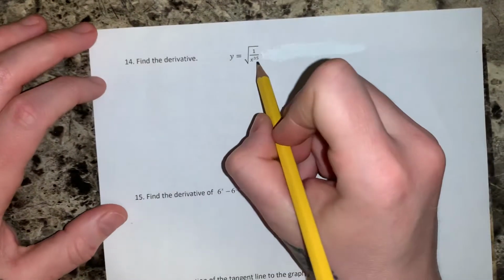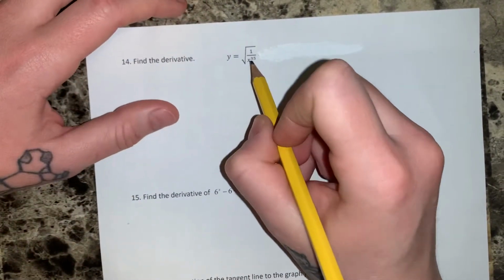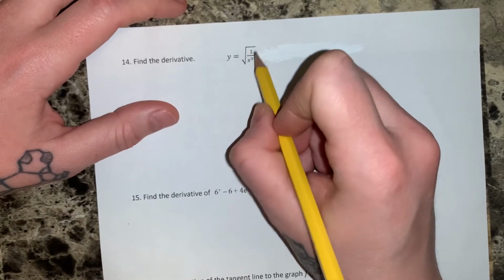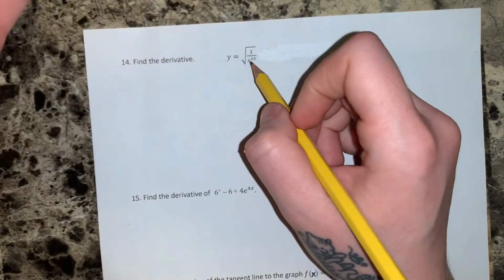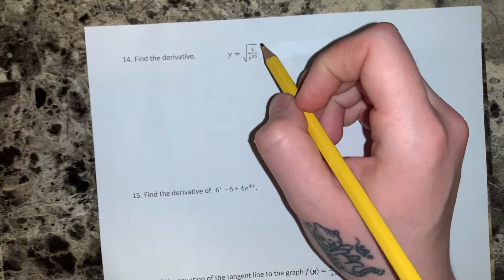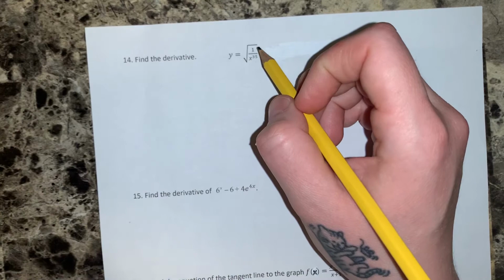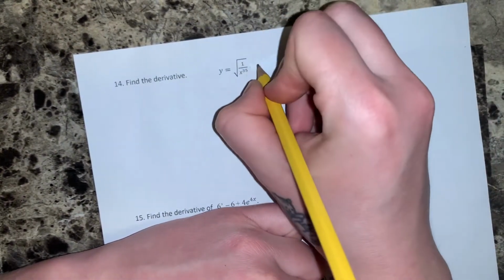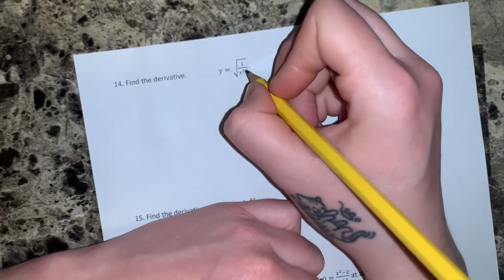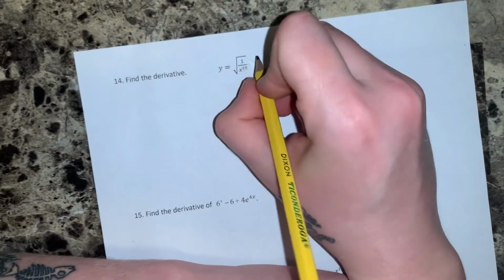So I have a root here, and I also have a fraction with exponents involved. So when you're taking the derivative, I highly recommend you break it down as much as possible and make it something that you've seen before. Okay, so basically I'm going to manipulate this so it looks a little bit easier for me to deal with.